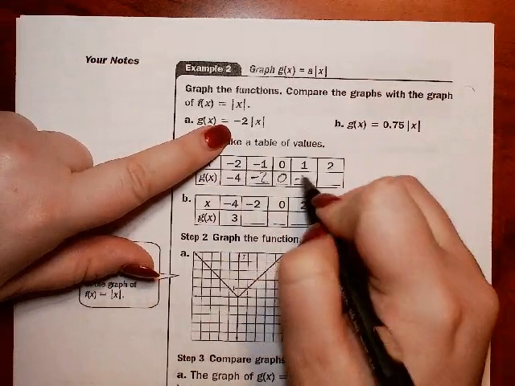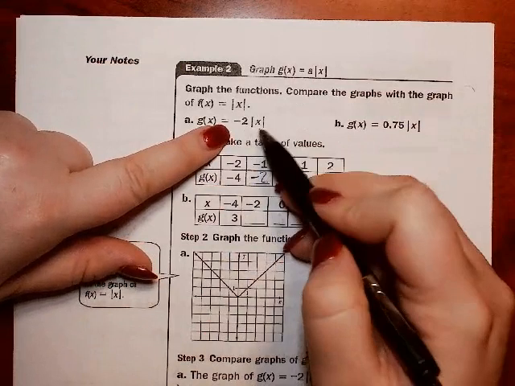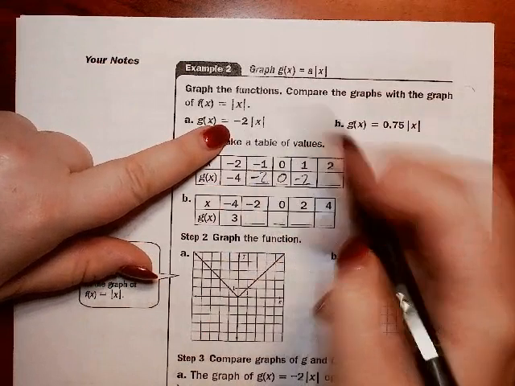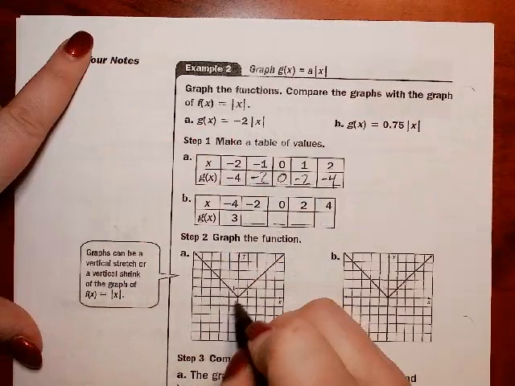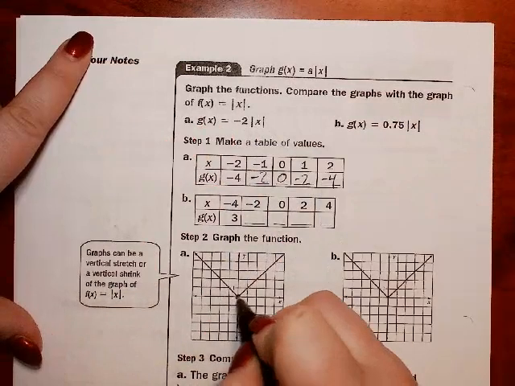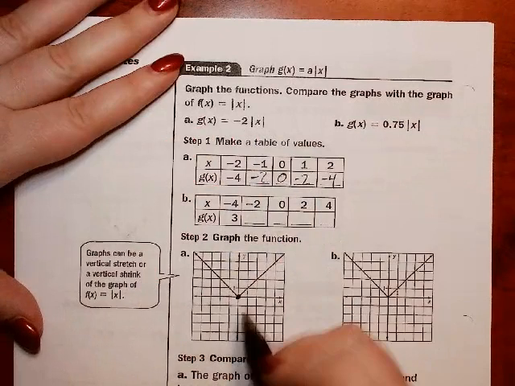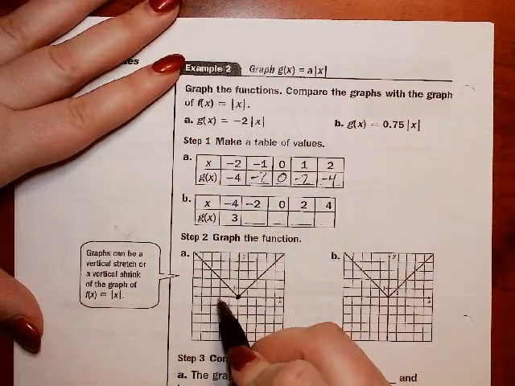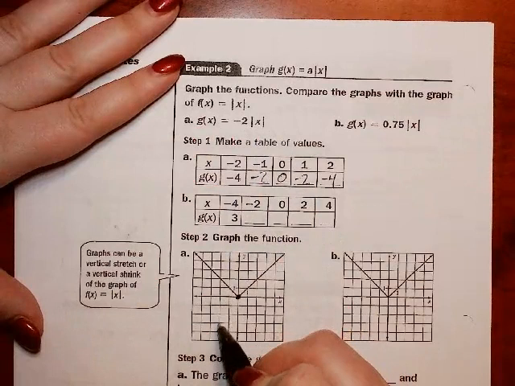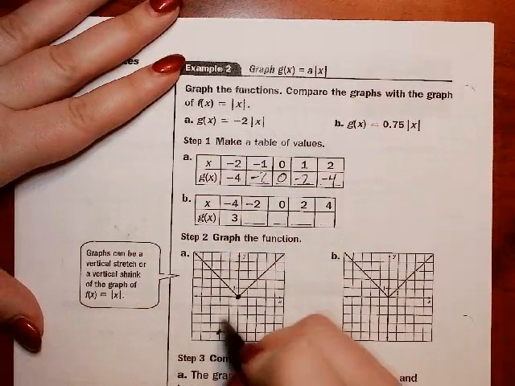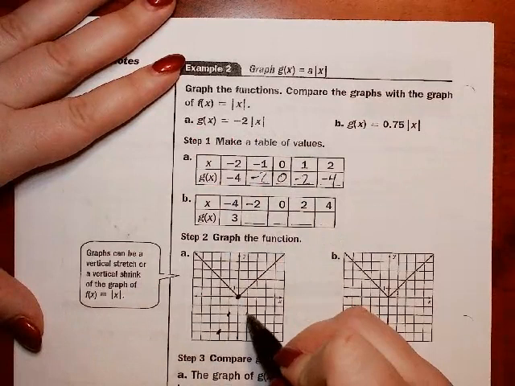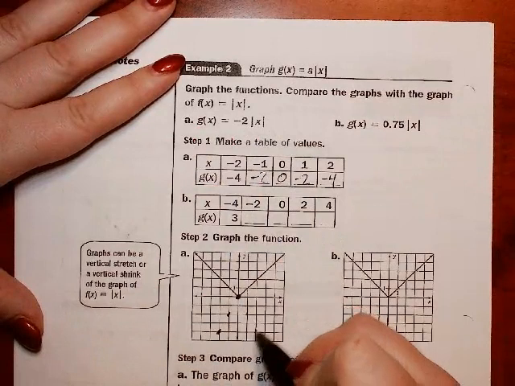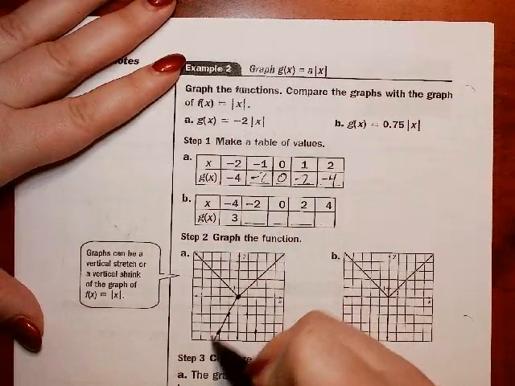Absolute value of 2 is 2 times negative 2 is negative 4. So for this one, we go negative 2, negative 4, negative 1, negative 2, 0, 0, 1, negative 2, and 2, negative 4. So it goes down like that.